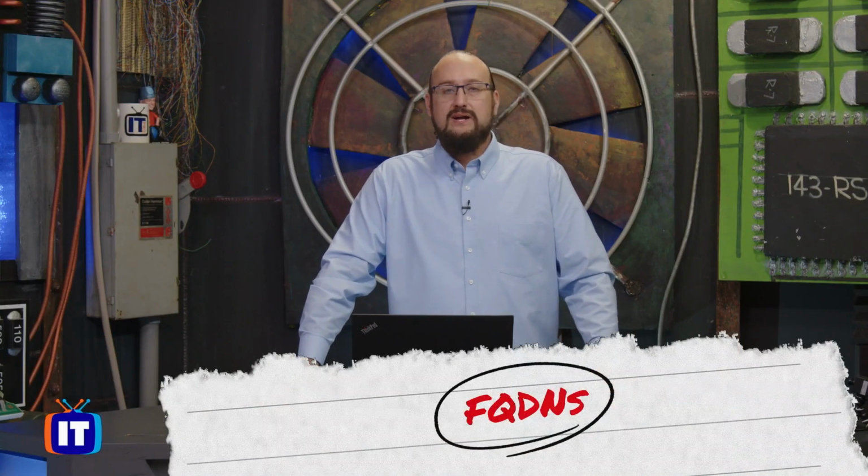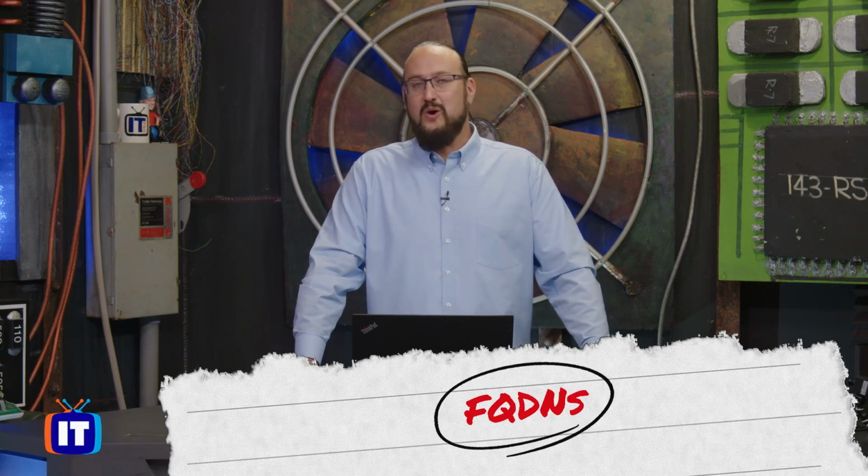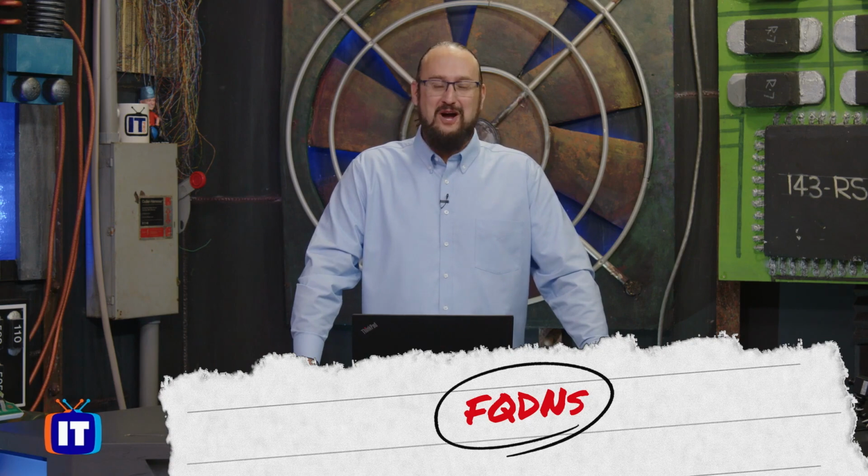Now, what is the FQDN? Well, that is a fully qualified domain name. But what qualifies it as being fully qualified? It's the components that make up an FQDN that we want you to be able to identify, so that when you are done with this, you know what an FQDN is and you know that the domain name system helps us to find the IP addresses associated with those FQDNs. Let me show you what I mean here.